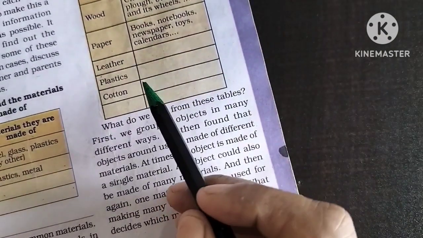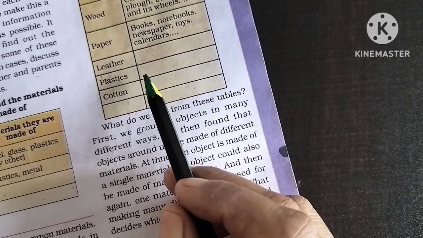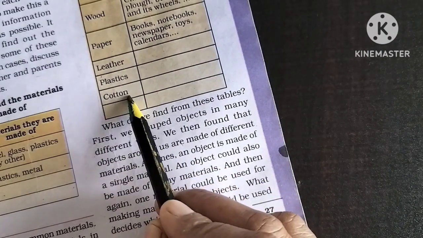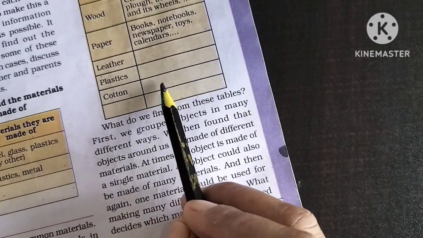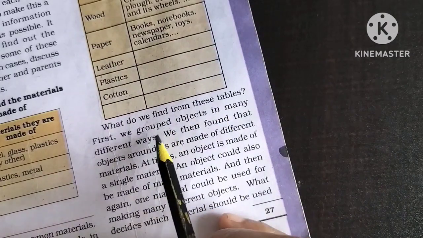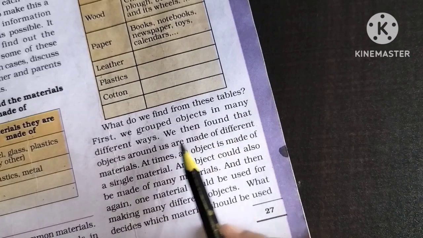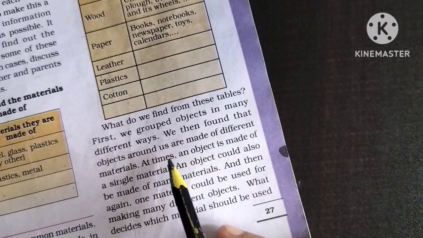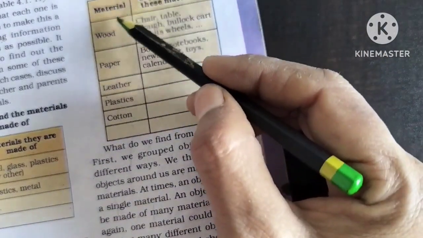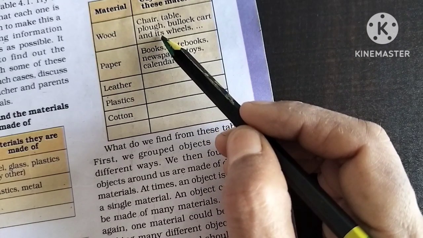In our daily routine life, in our home, there are so many things that are made up of plastics. Cotton: by using cotton, we make cotton threads. Clothes are also made up of it. So what do we find from these tables? First, we grouped the objects in many different ways. Then we found that objects around us are made up of different materials. So what do we conclude from these tables? By using one material, so many objects are made.